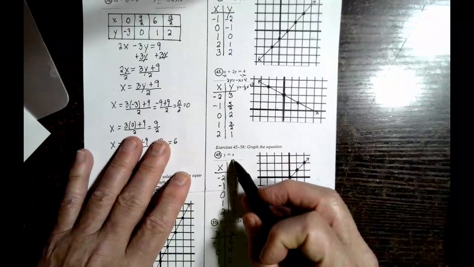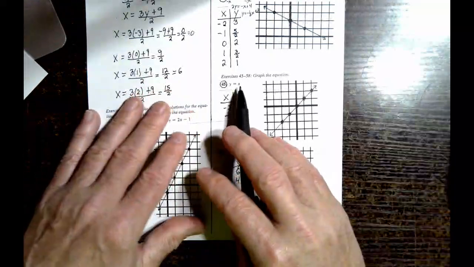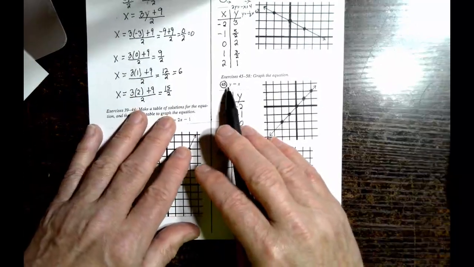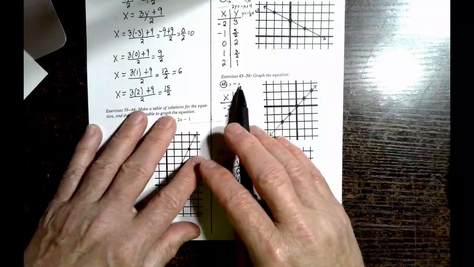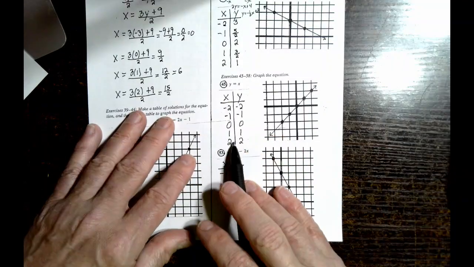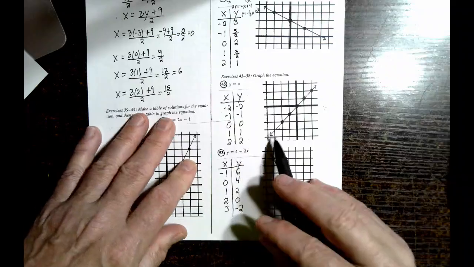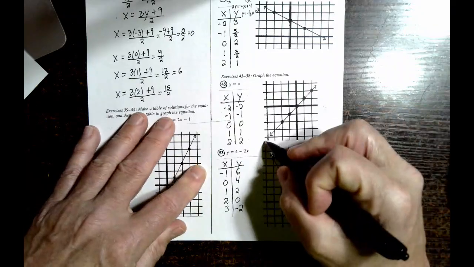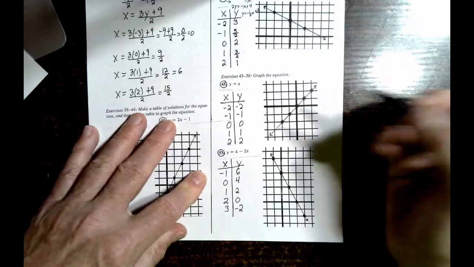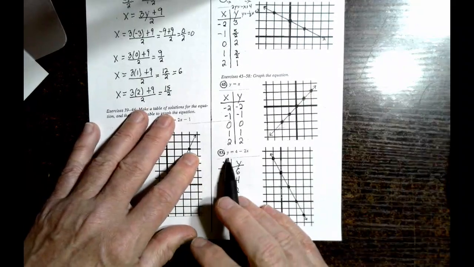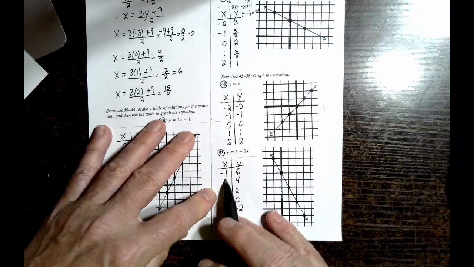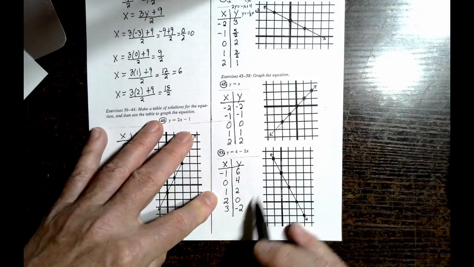Okay, y equals x, that's called the identity function. That's just simply whatever x is, y is, because it's a mirror of each other. Each one is equal to the other, so no matter what you pick for x, you get the same thing for y. And so you graph it. It's always a line at a 45-degree angle that goes through the origin. Right? Y equals 4 minus 2x, you pick some nice x values and you get these y values, and there you go.